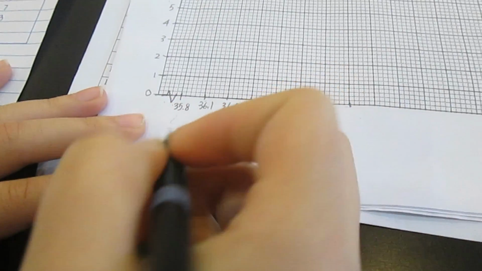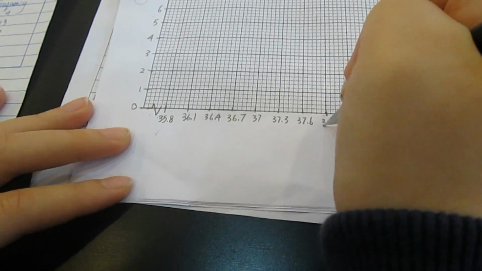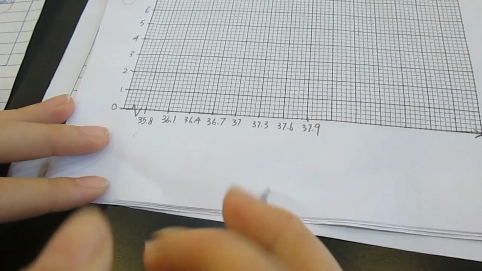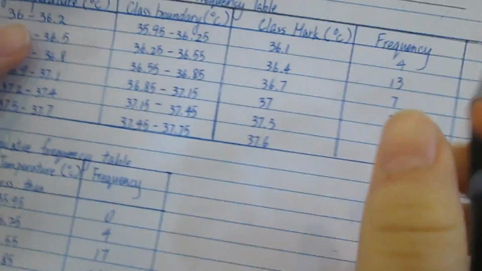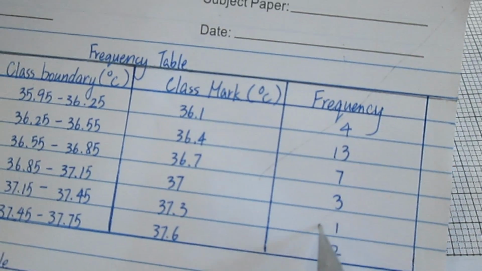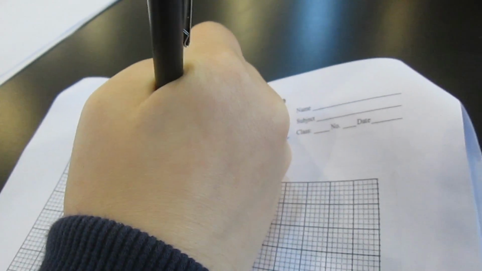We have to write one more number before the first and last class mark. That's why we need to write 35.8 and 37.9. And then we write the x's regarding the frequency from our table. After we finish writing the x's, we need to connect the dots. And then we finish the frequency polygon.